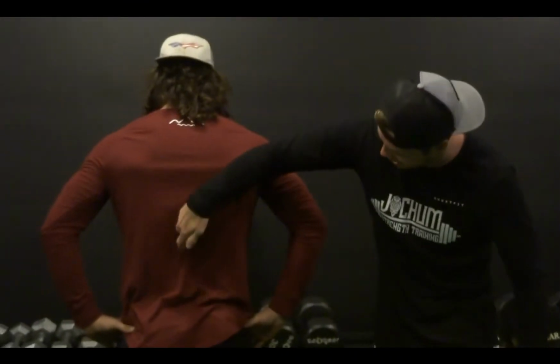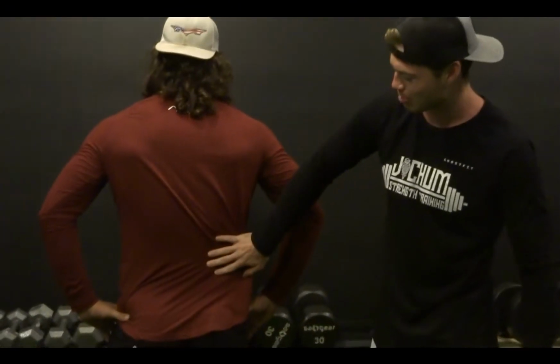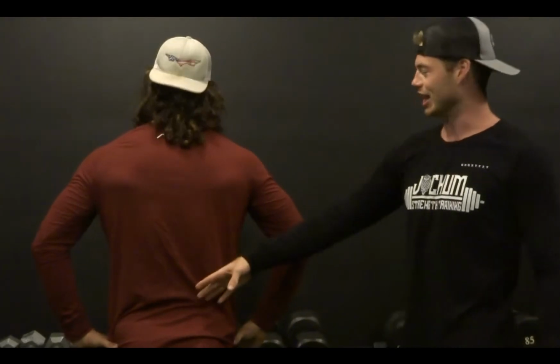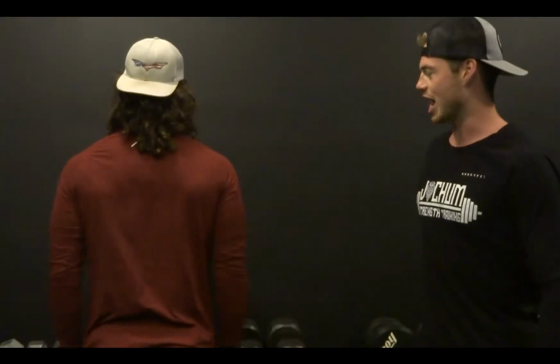Let's cover it. Starting out with the latissimus dorsi, the lats. It's going to originate on the spinous processes of T7 through L5, the thoracolumbar fascia and the iliac crest. And it's going to come up and insert on the back of the humerus here. Its actions are going to be to adduct, extend, and medially rotate the shoulder.